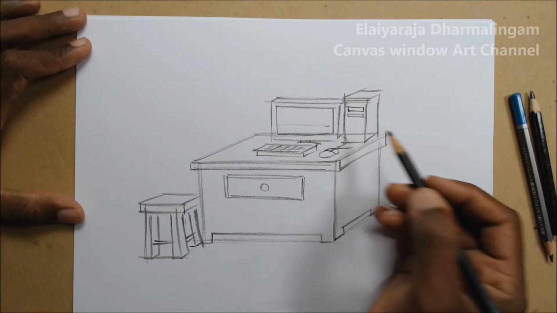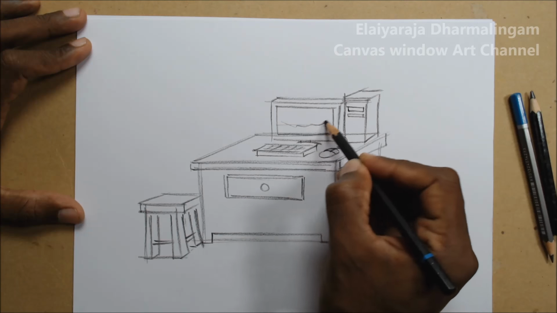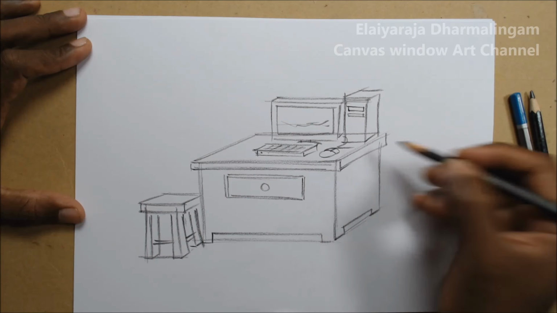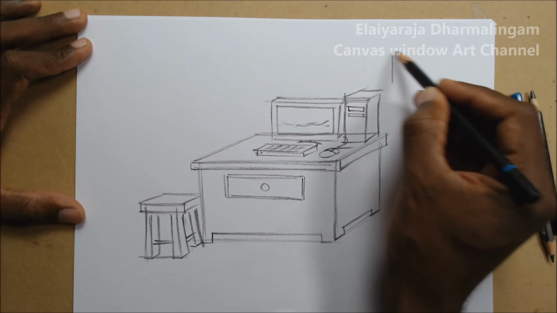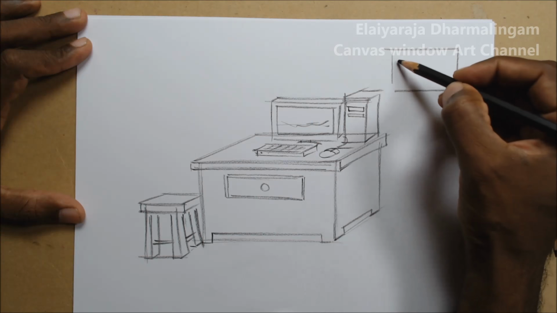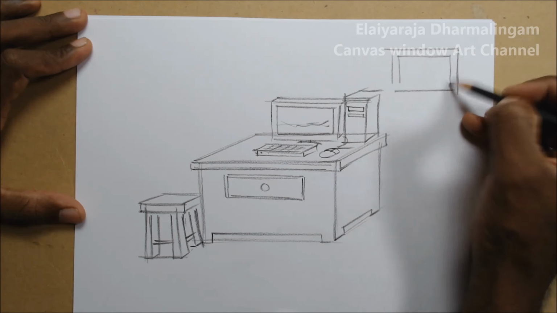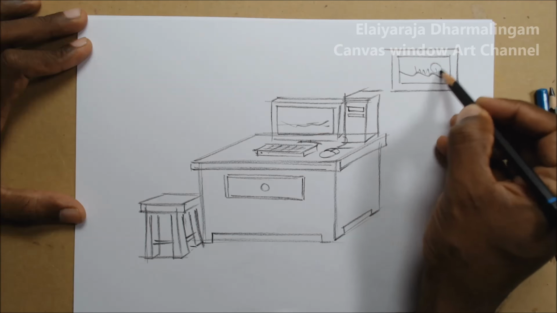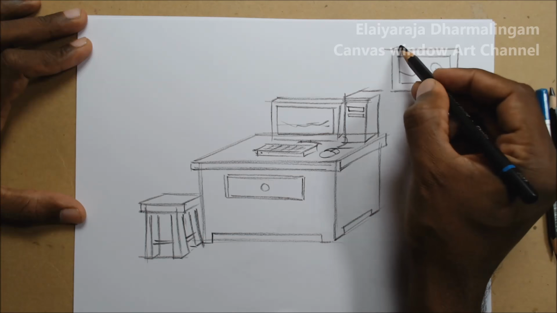Later you can go for more details, fine details to the picture. Maybe in the background you can try to draw an object to make the composition beautiful. So for this also I am just adding.